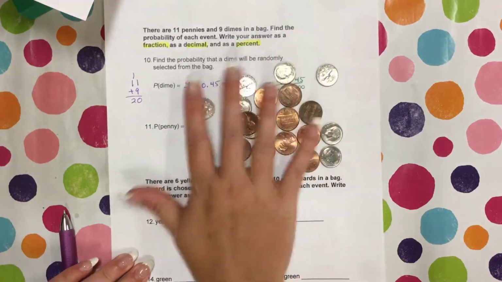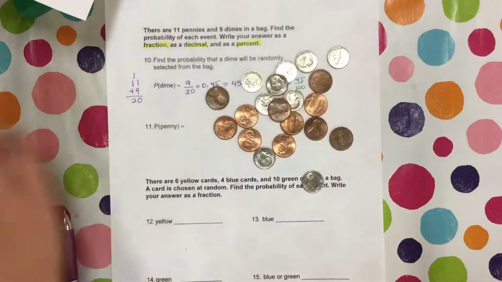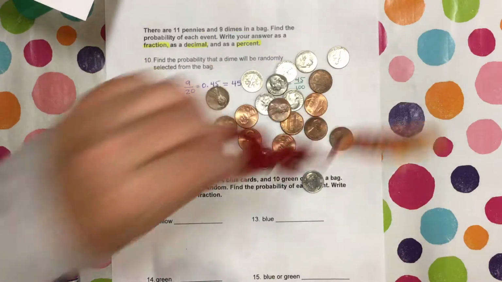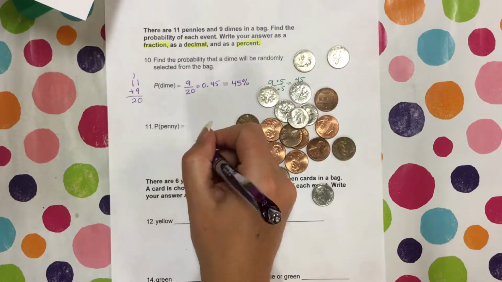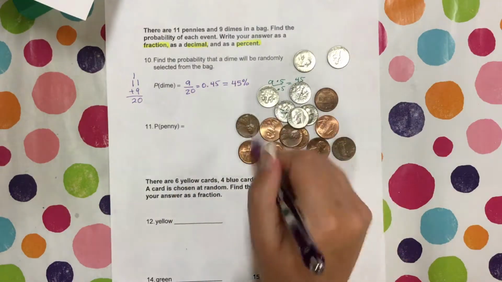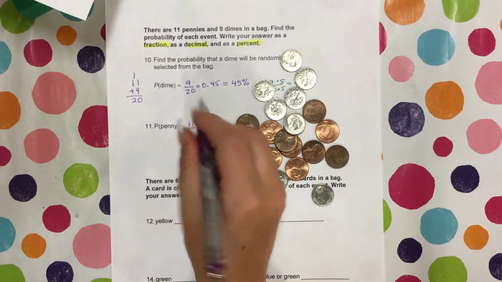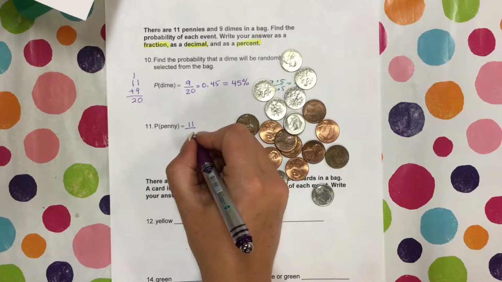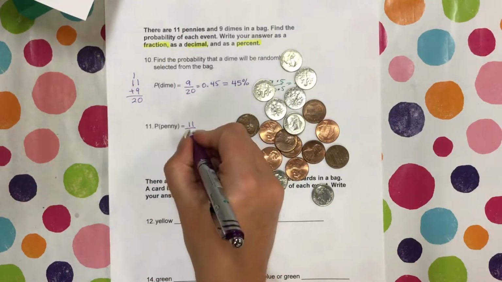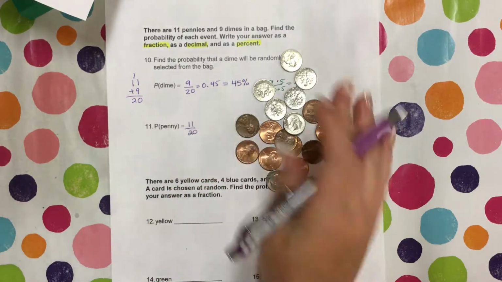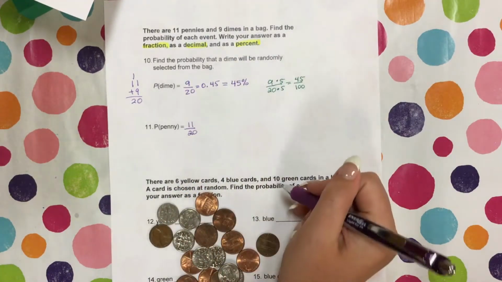So let's go back, and now we need to find the probability of picking a penny. So what is the probability of randomly picking a penny? Well, we're going to make a fraction, and what goes on top is the amount of pennies in this group, and there's 11 pennies, and that's going to be over the total amount of coins, which is 11 plus 9, which is 20. So boom, and that's in simplified form, so we're good. Now we just need to change that into a decimal and a percentage.